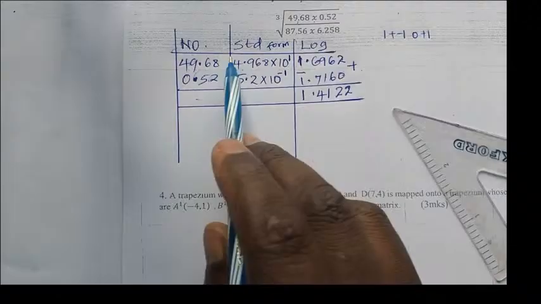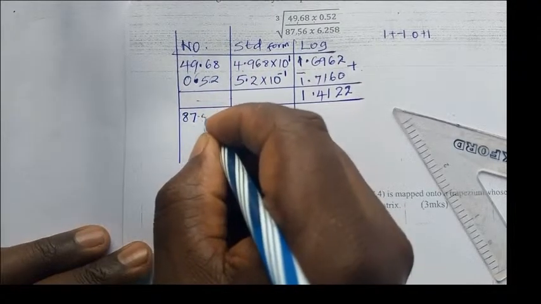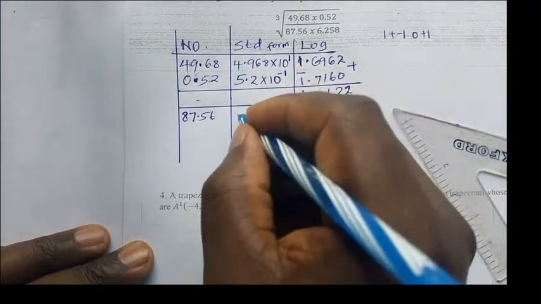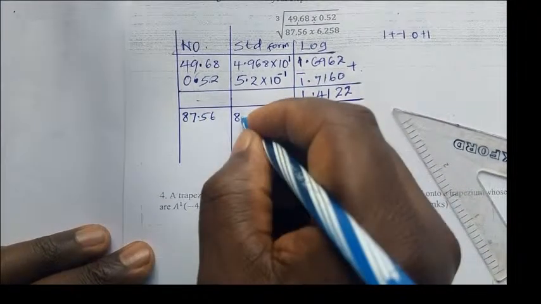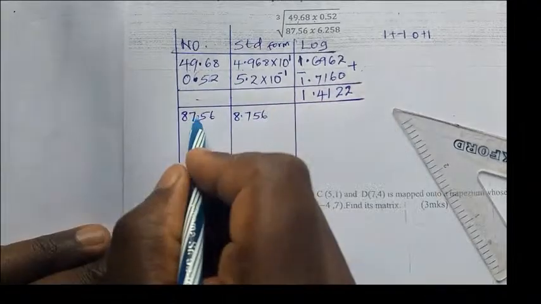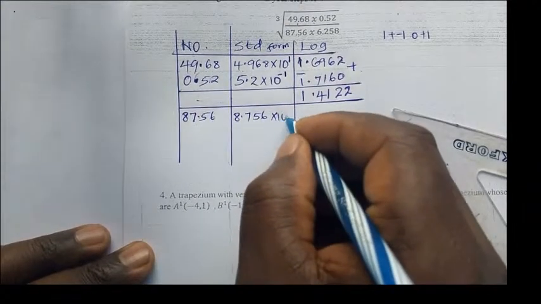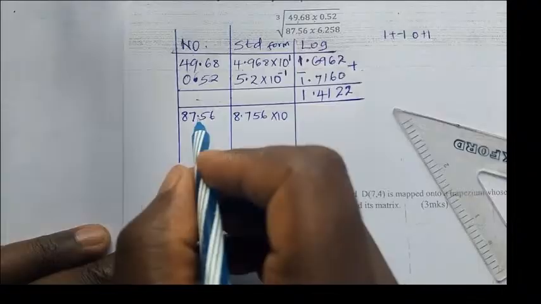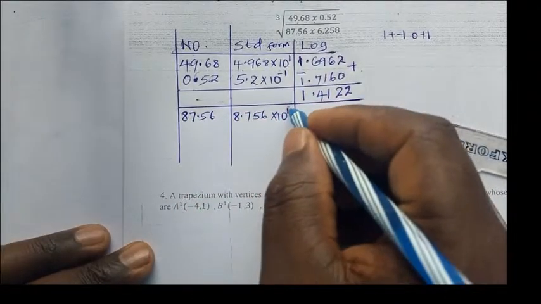Now next one is the denominator. 87.56. Write this one in standard form. 8.756, because we moved to the left of the decimal point. How many steps did we move? 1. If it is 1, the power is 1. If it is 2, it is 2.